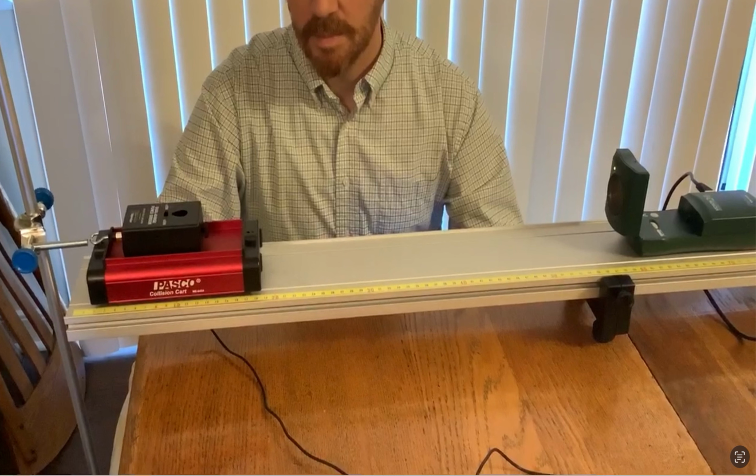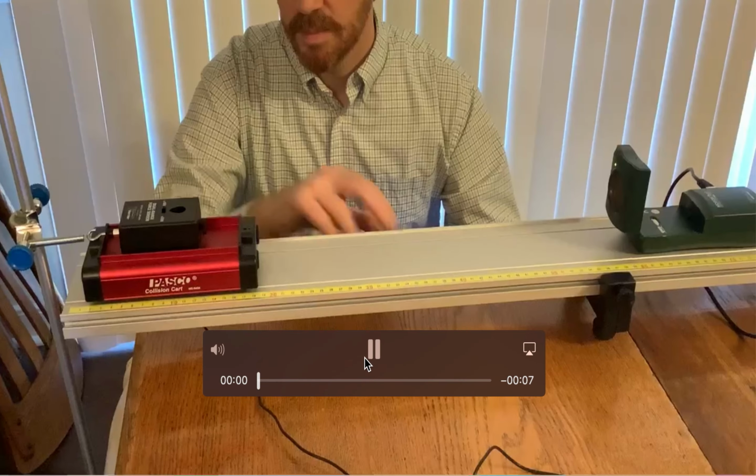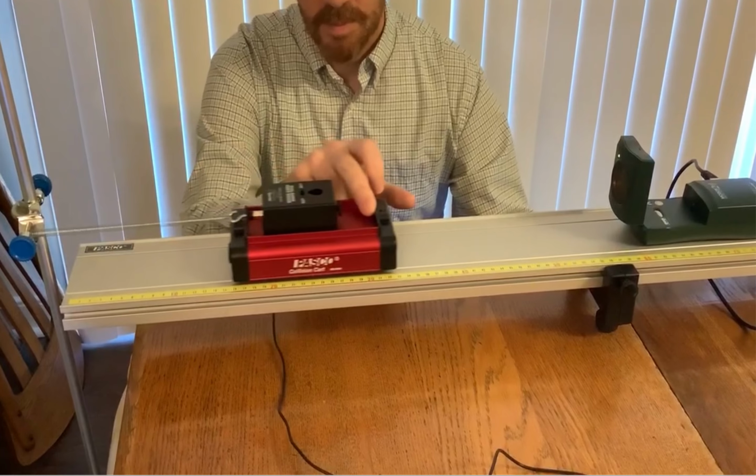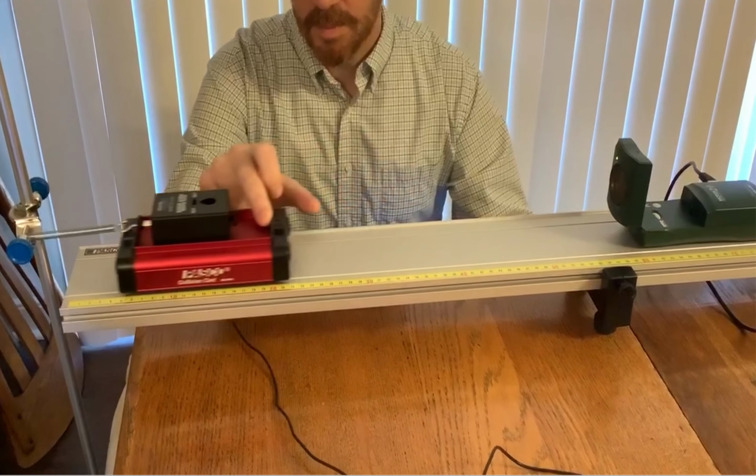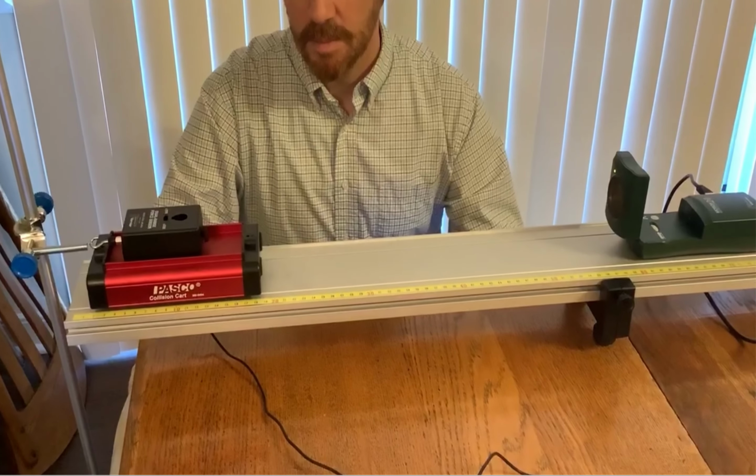So here's a quick video of the experiment. The force sensor is on the cart, so there will be a smooth motion, and I have the motion detector on the right, so it feeds the changing distances straight into the data table and makes our graph for us. Again, the purpose of the cart is just to make the data smooth.